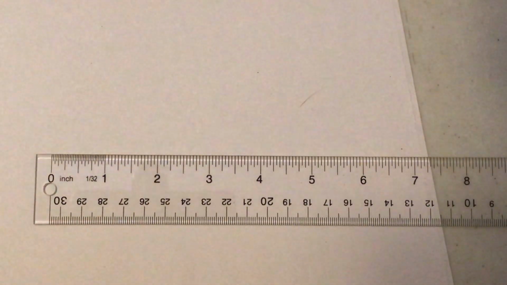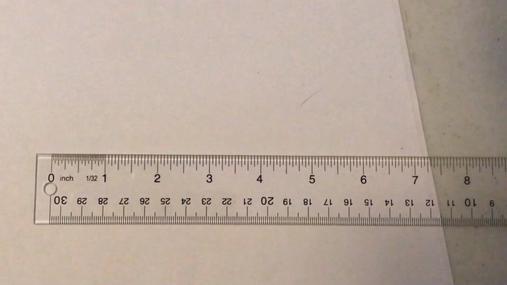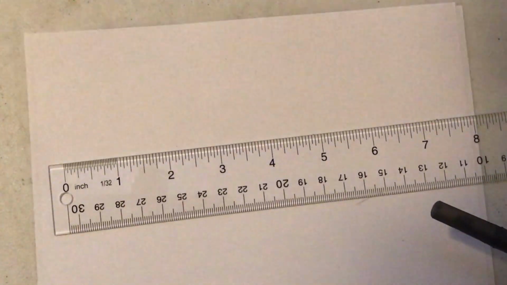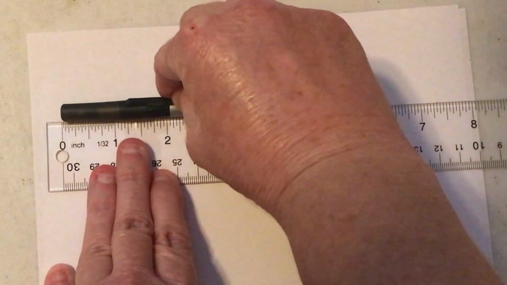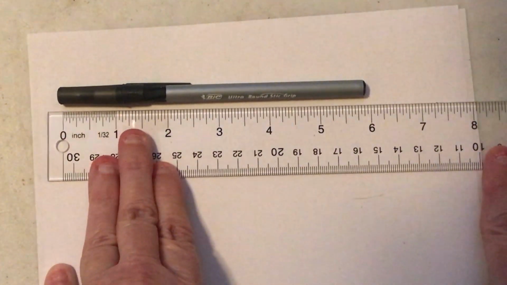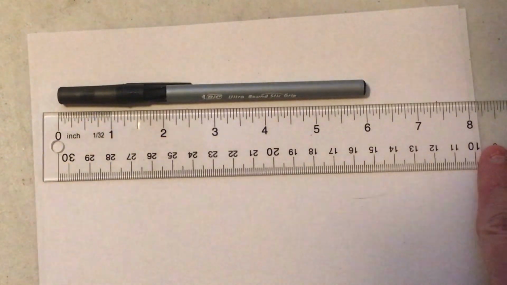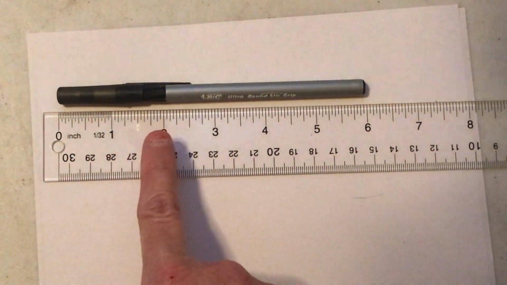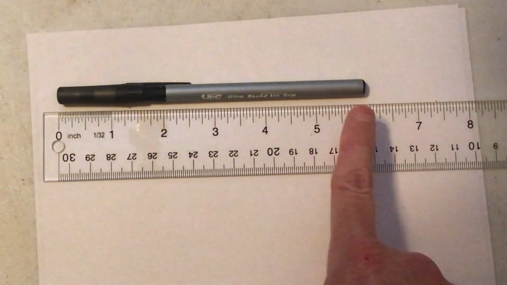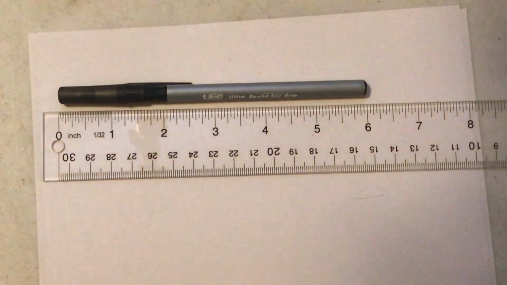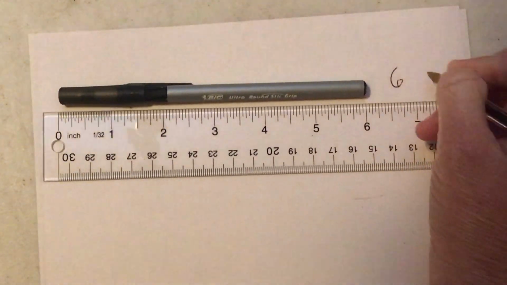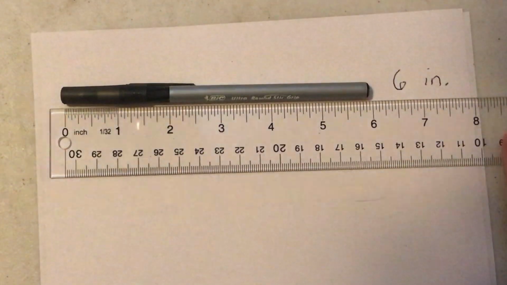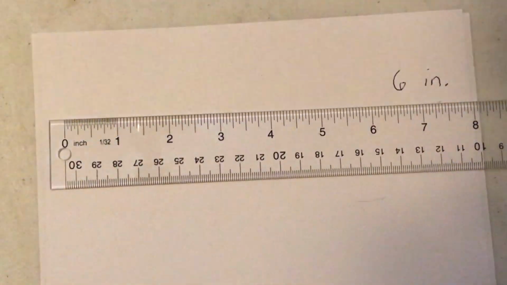So I wanted to start by measuring something and figuring out how many inches that is. So I grabbed a pen. I'm lining up my pen at the end where the 0 is, and then I'm going to measure 1, 2, 3, 4, 5. It ends at 6. So my pen would be 6 inches long.